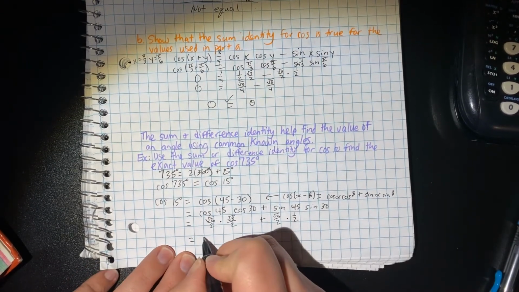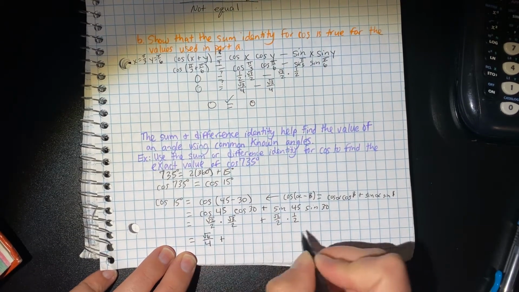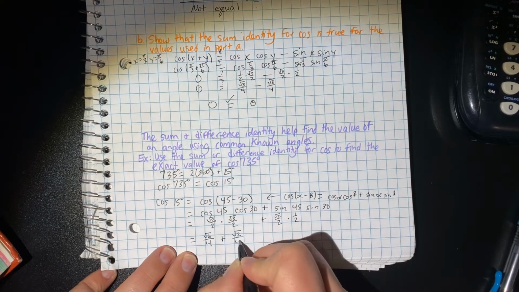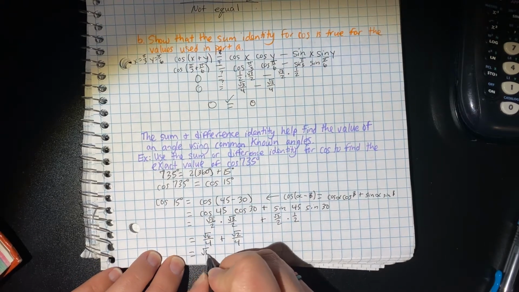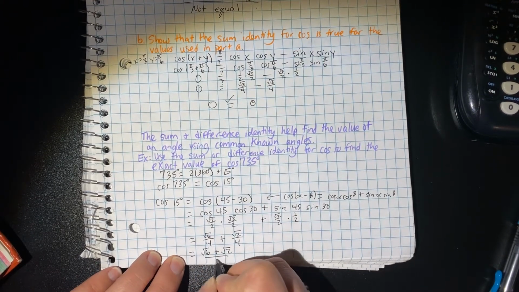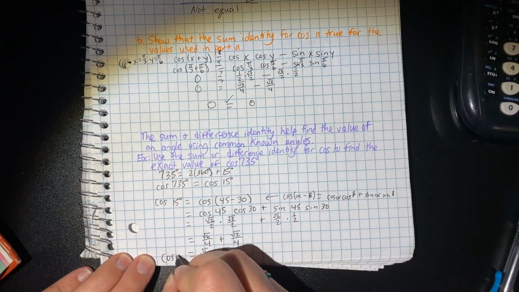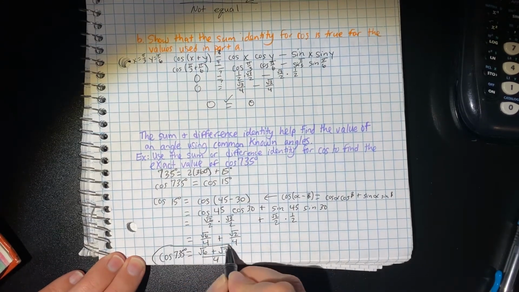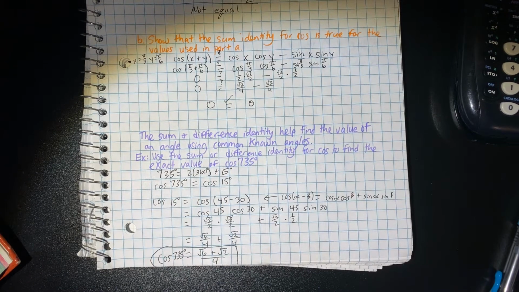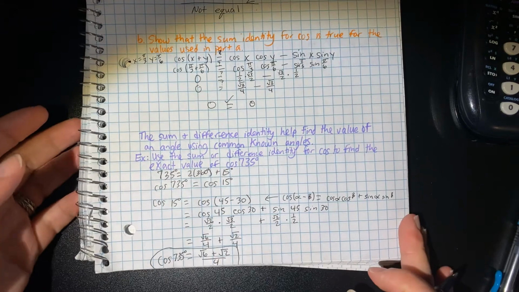So we're going to have root 6 over 4 plus root 2 over 4. So root 6 plus root 2 over 4. We can't add the roots together. So in the end, the cosine of 735, which was our original angle, is this. That's the point of these equations. All right, let's go on to the next.